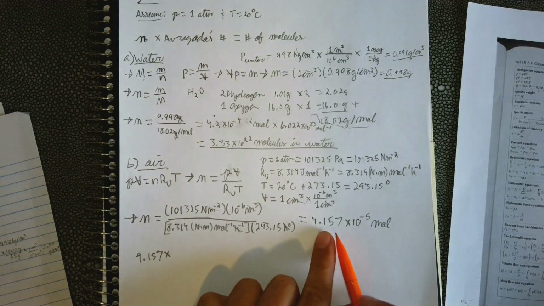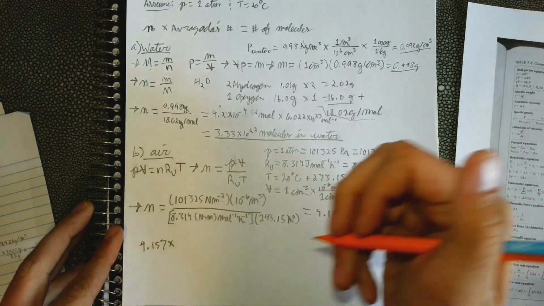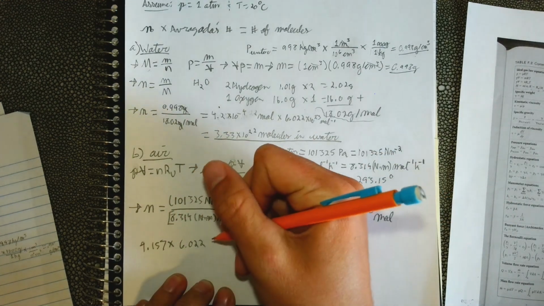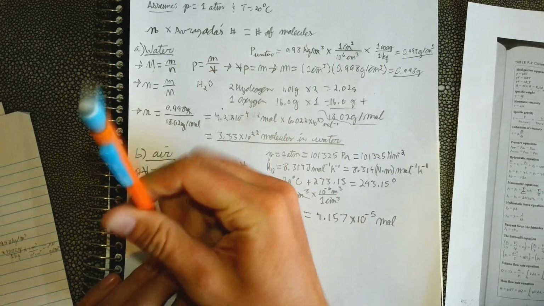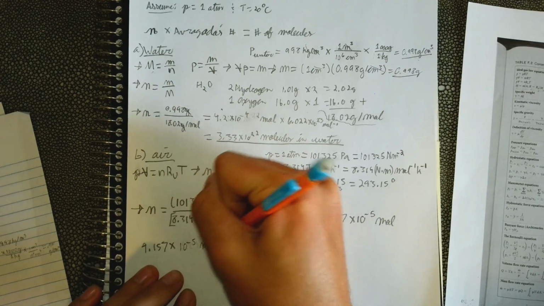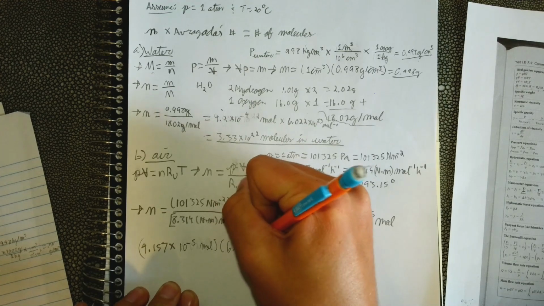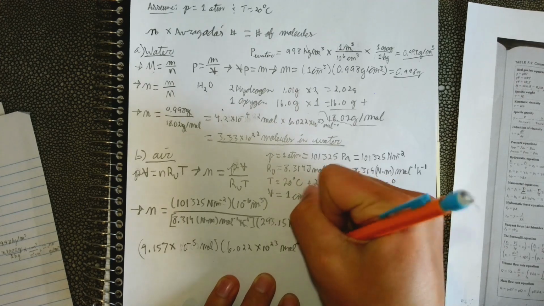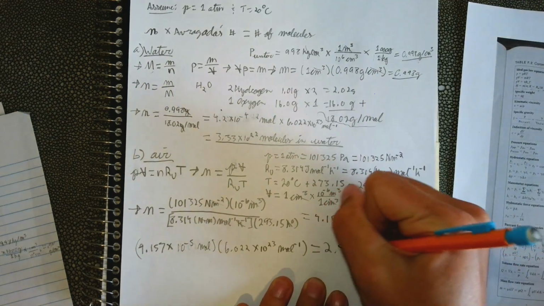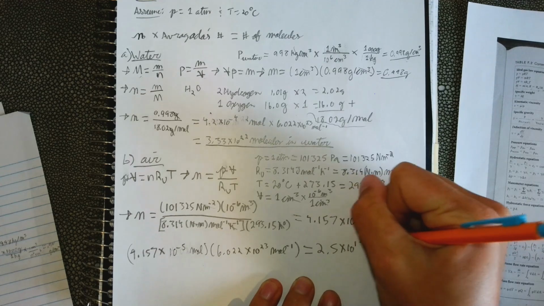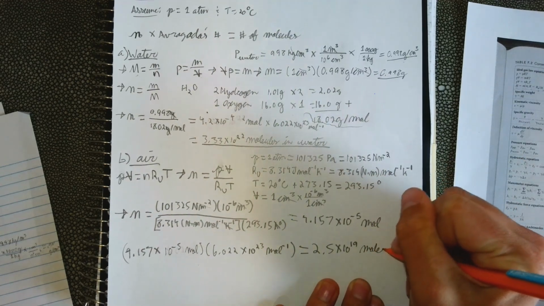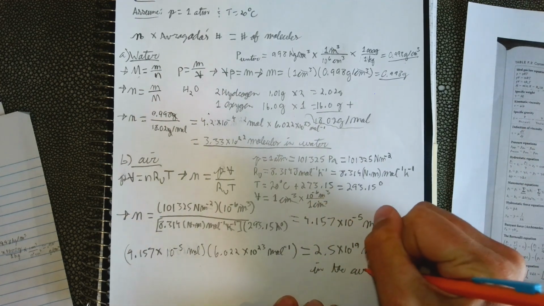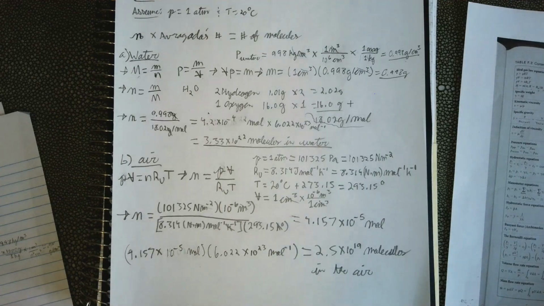Now that we have the number of moles, we can multiply by Avogadro's number, which is 6.022 times 10, and that will give us 2.5 times 10 to the power of 19 molecules in the air. There you go.